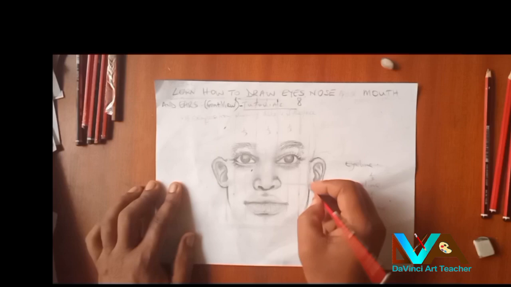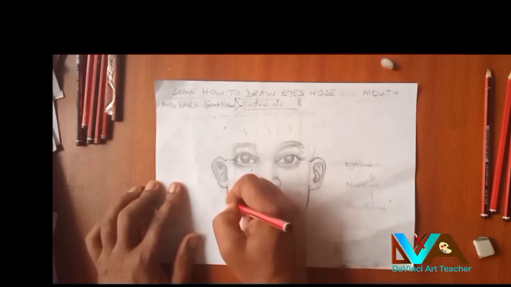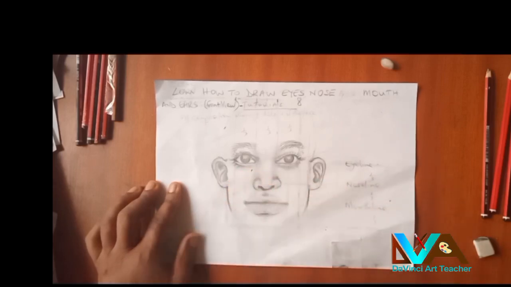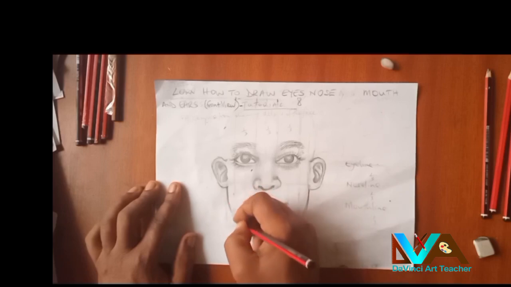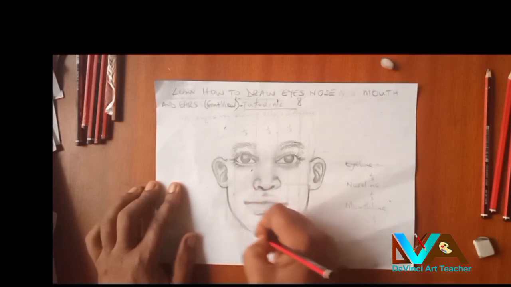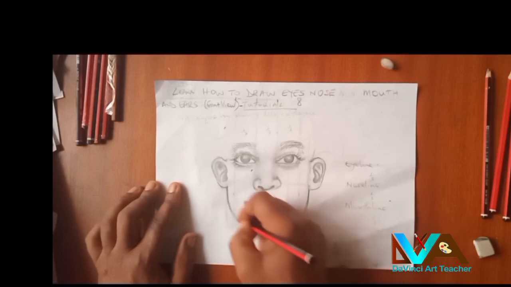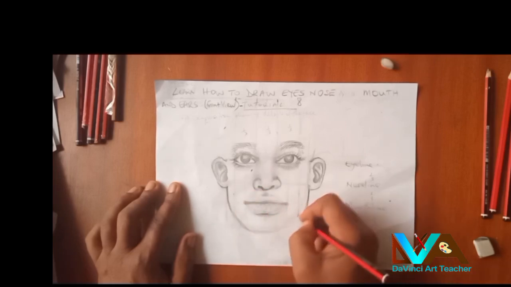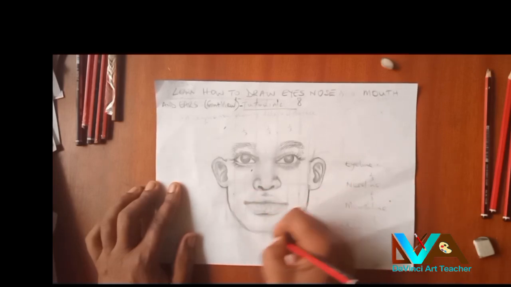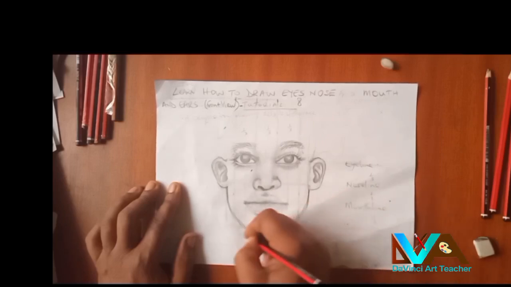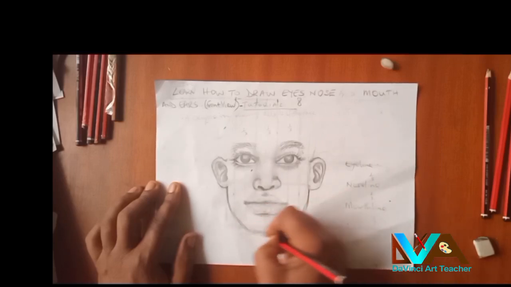Now we want to draw this. We want to complete this composition such that we shall be left only with the hair now. The hairline, then the hair texture. Yeah, it is coming up.